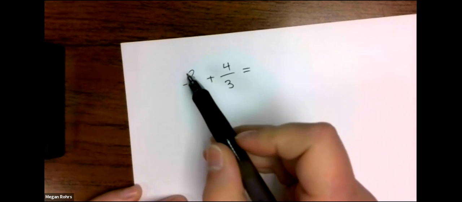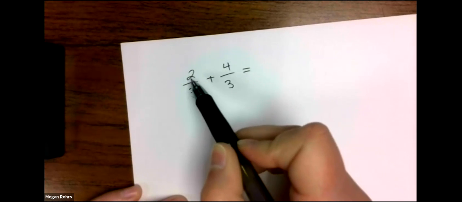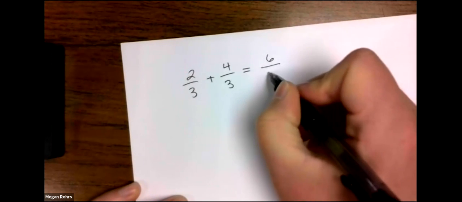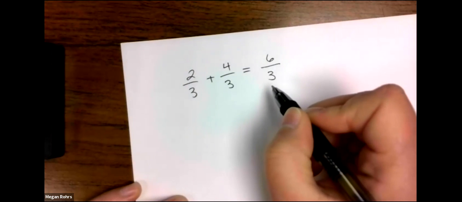So let's look at an example here when the denominators first are the same. So let's say we have 2/3 plus 4/3. So denominators are the same. This is an addition problem. All we have to do is just add the numerators. So 2 plus 4 is 6. Keep the same denominator. So 6/3.